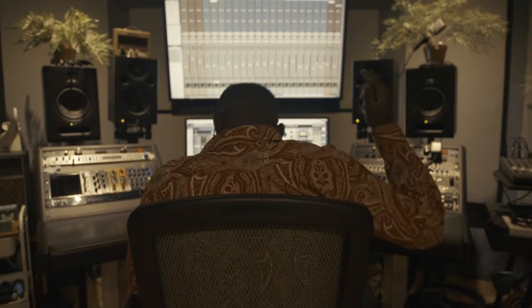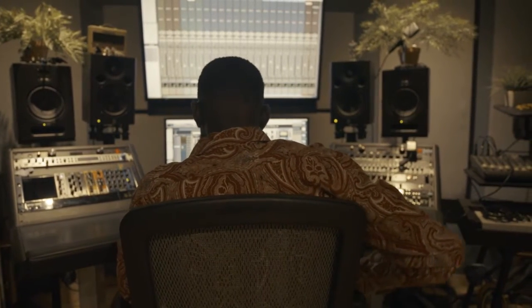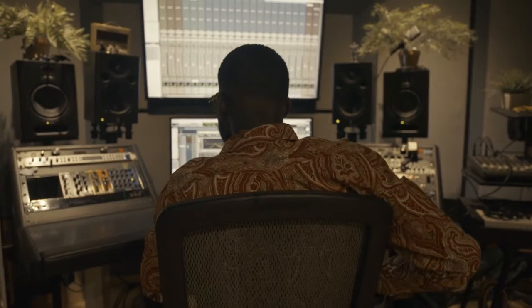Oh, so you want to know how to make a Wizkid Afro drum pattern? I've got 4 types for you. Check it out.